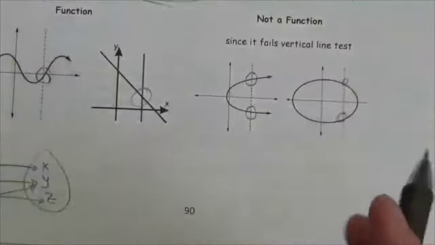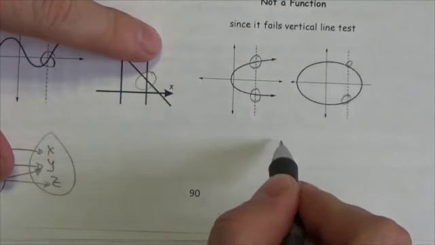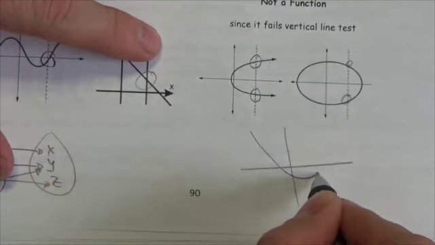Now let me give you another idea. Let's say you've got a function that does something like this. I shouldn't say a function, a relation that does something like this.